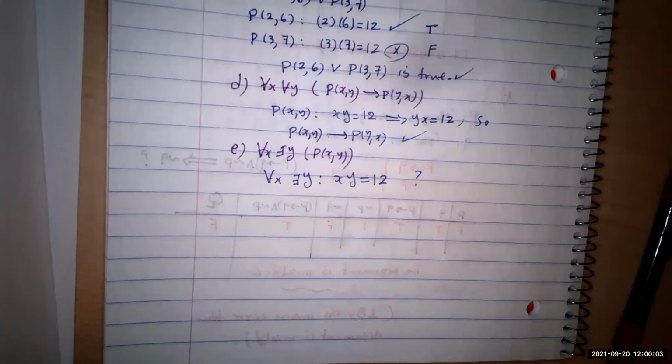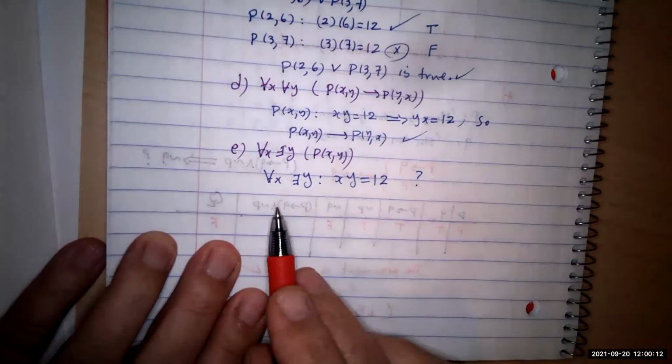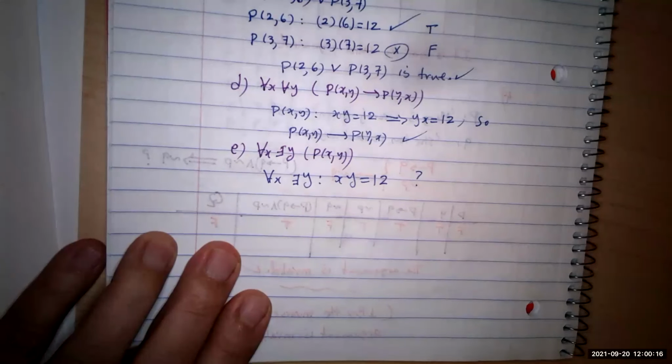Because this says for all x, I can find the y. So give us one x, an integer, so that you are not going to get a y which is going to be an integer. X and y, both of them must be integers.